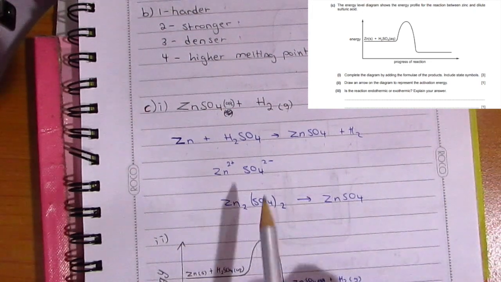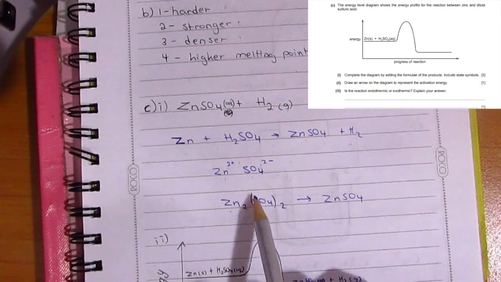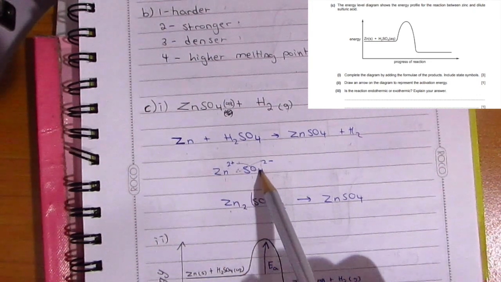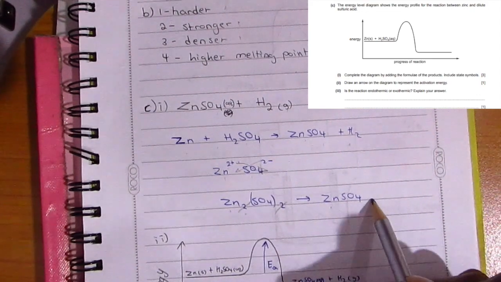So the zinc has an oxidation state of 2+, and the sulfate would have an oxidation state of 2-. So you're going to put 2 and 2 at the bottom, right? But it can cancel out, right? And so the ratio is 1:1. So zinc sulfate is written like that, plus the hydrogen.